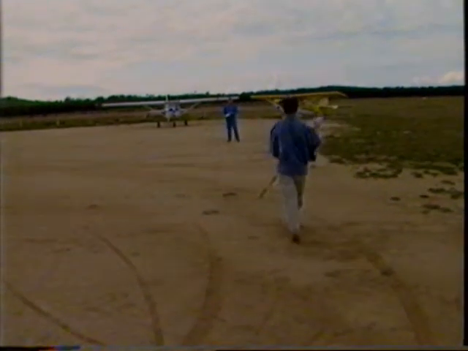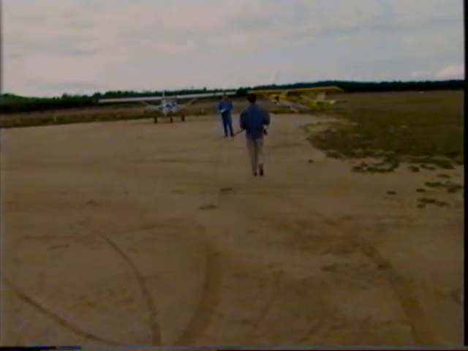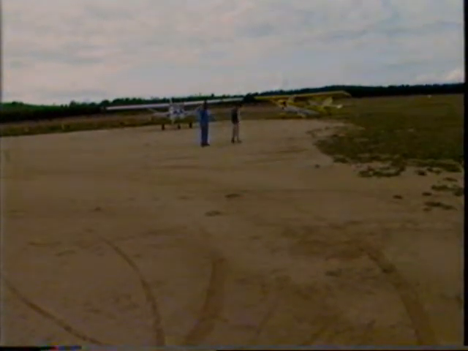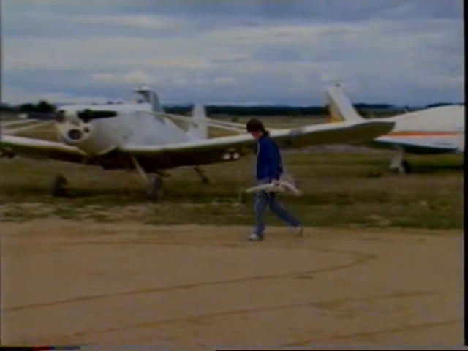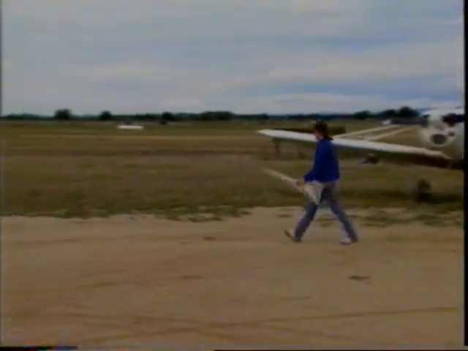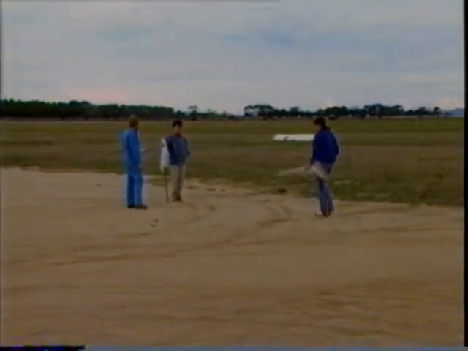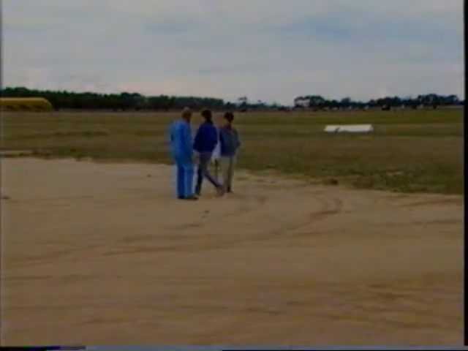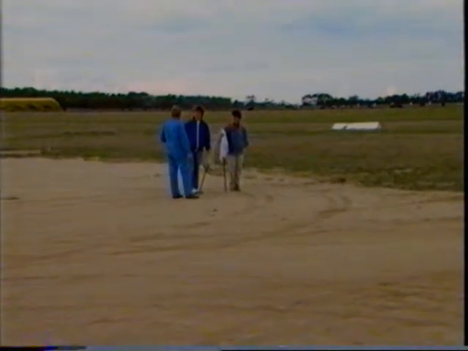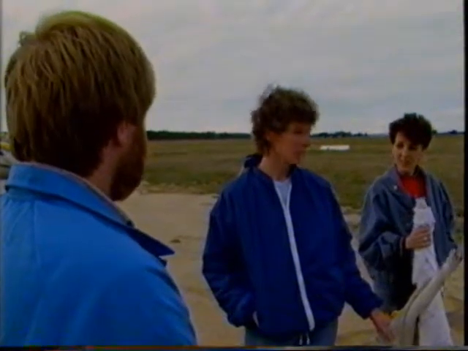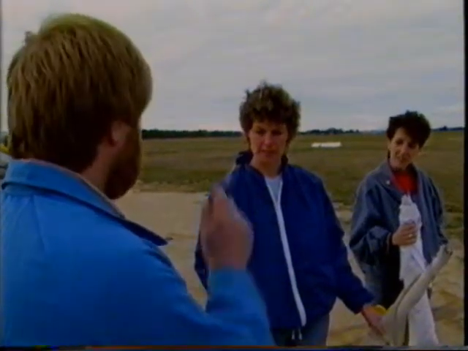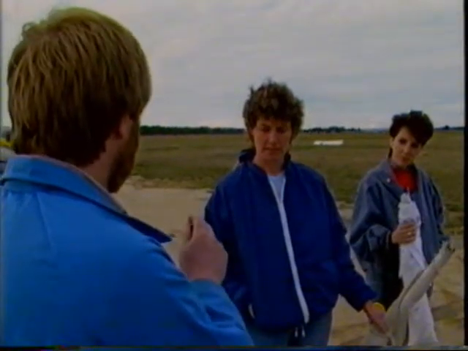20 paces. 26 paces. 21 paces. How many did you get? 26. How many did you get? 21. All right, so you'll be 26 all the time, and you'll be 21 all the time.